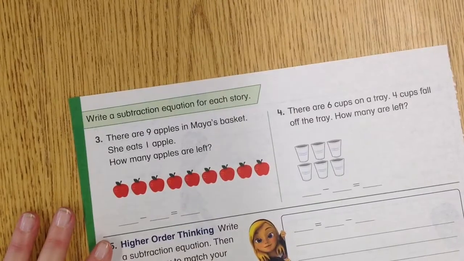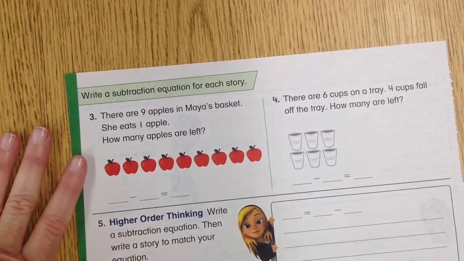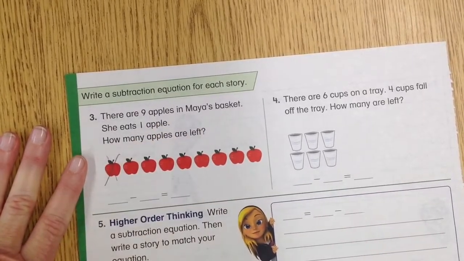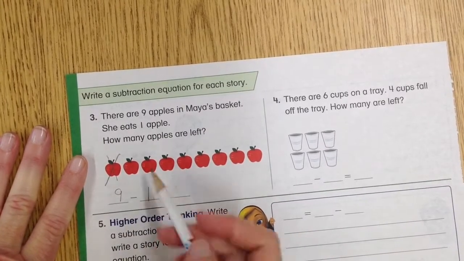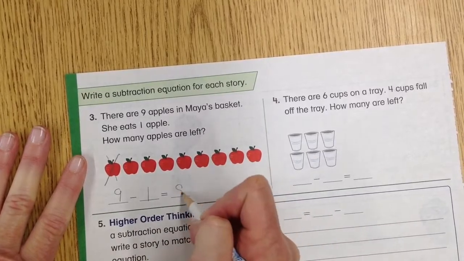On the back, there are 9 apples in Maya's basket. She eats 1 apple. How many apples are left? Well, I'm going to cross off the apple that she ate. We had 9. We took off 1. How many are left? 1, 2, 3, 4, 5, 6, 7, 8. 9 take away 1 is 8.